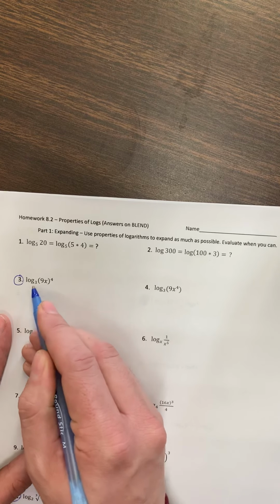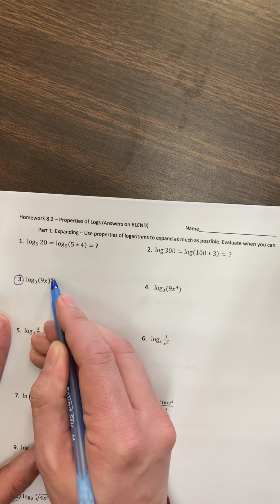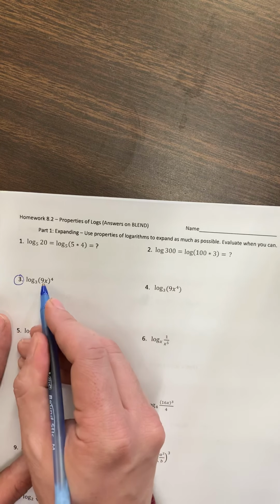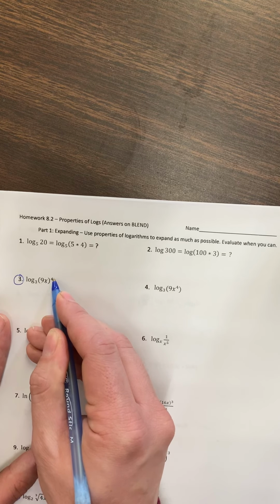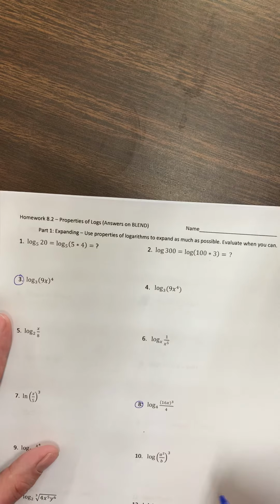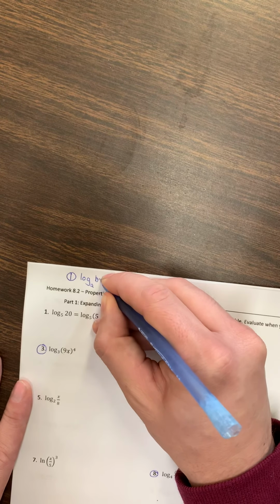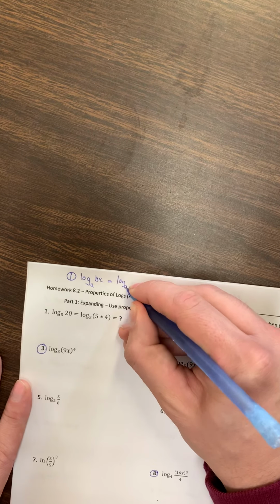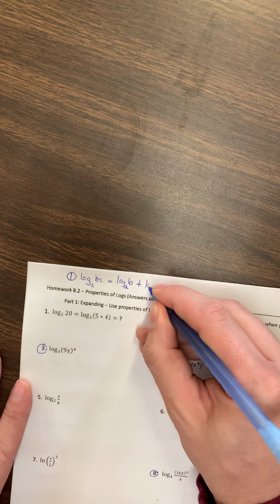This first example I'm going to do is when we have log base 3 of 9x to the 4th power, we might notice a couple things going on. 9 is multiplying times x, and this whole thing is being raised to the 4th power. There are a few properties we should know. The first of the main properties we're going to be using is that log base anything of two things multiplying together is the same as that same log, same base, with the two things that we're multiplying split into two separate logs.